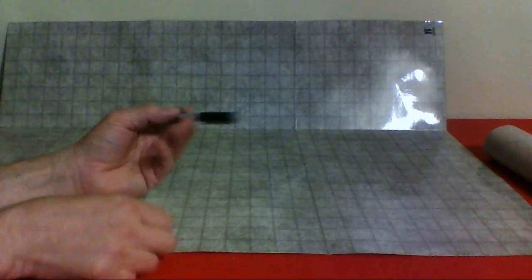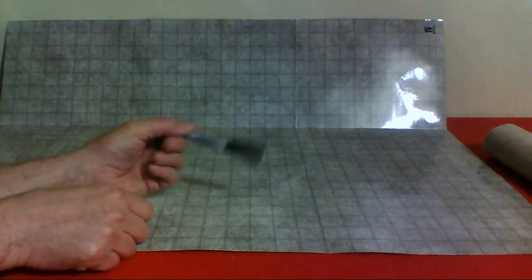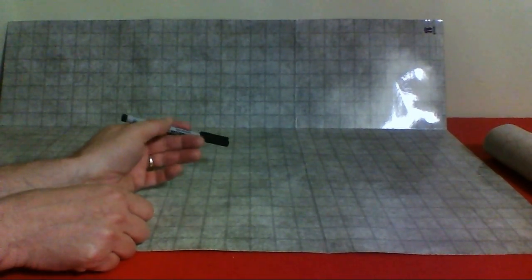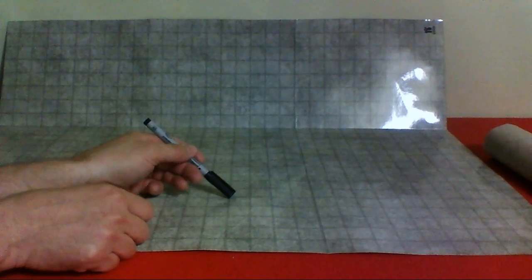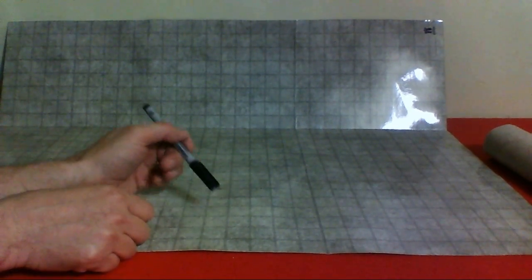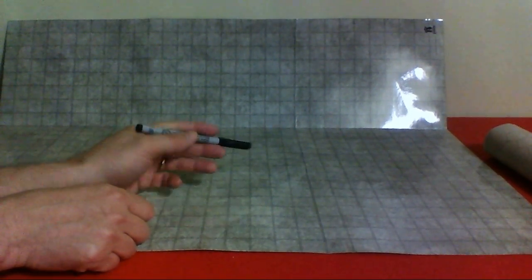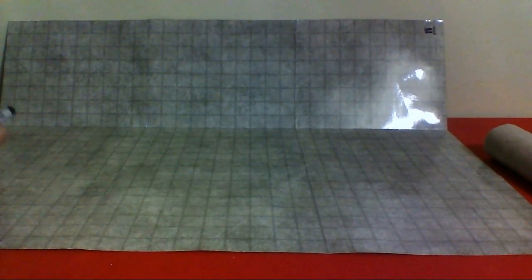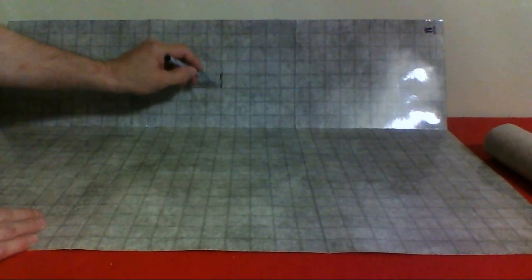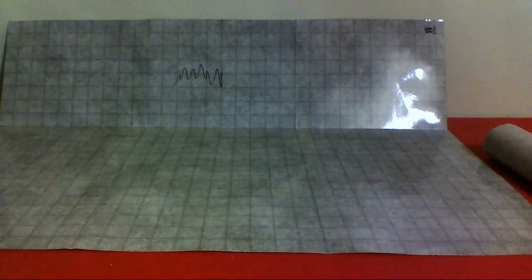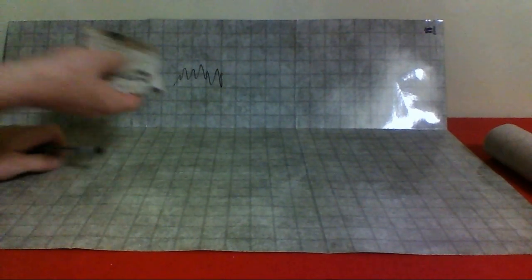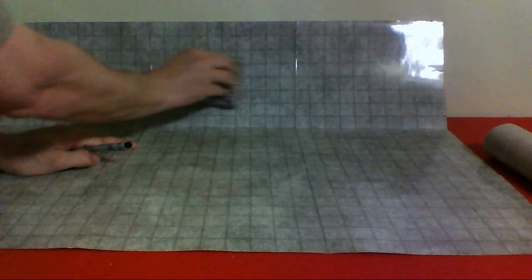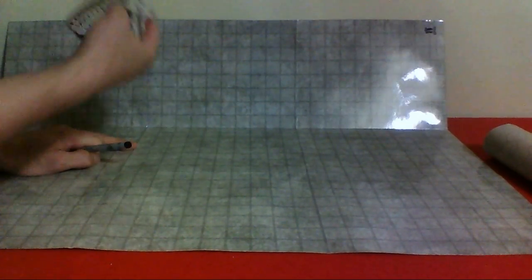And that's where these dry erase pens are useful. If you make a mistake, if you accidentally put something on one square which shouldn't be there, according to your other map as you're transferring it, you can always erase it. These things erase really easily. If you put a mark on here, we'll just grab a wet cloth, and basically it gets rid of it.